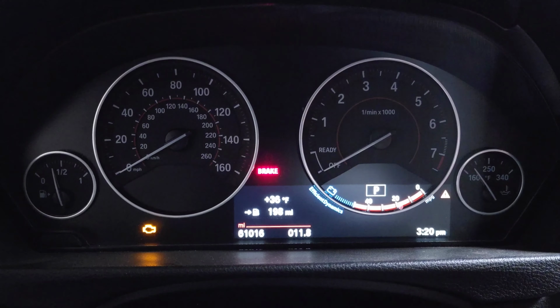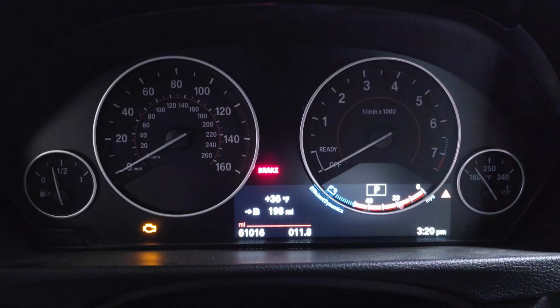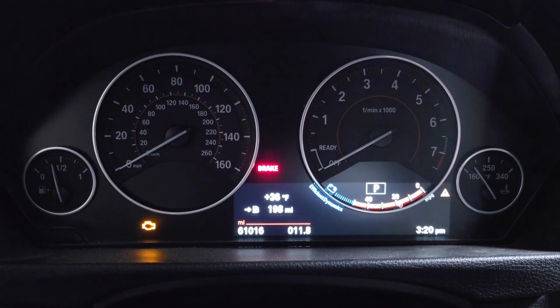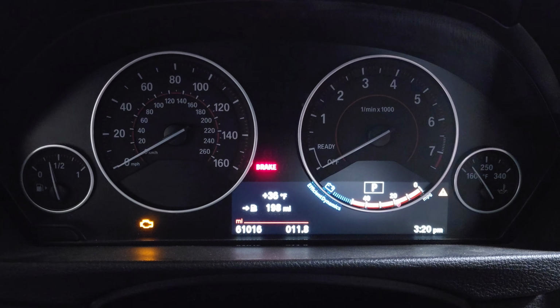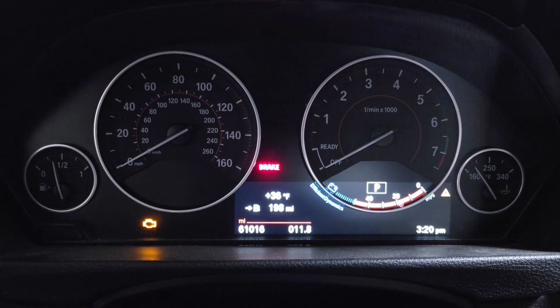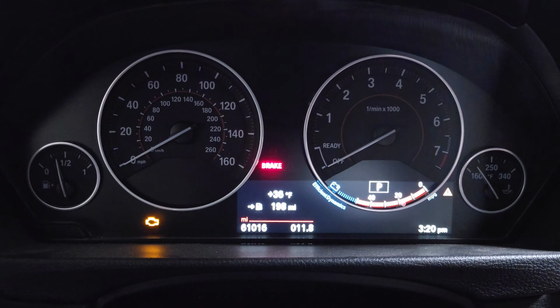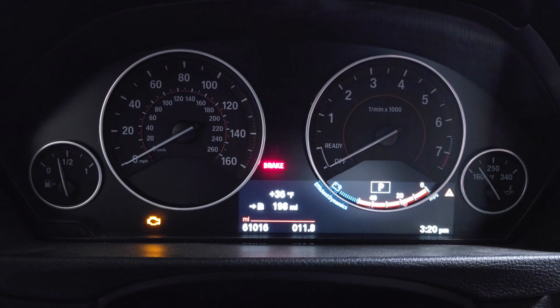Alright, so we are ready to access the hidden menu here. I put the car into accessory mode. You can also do this while the actual engine is running. Either way, as long as your car is on the battery power, then you can actually access this menu.